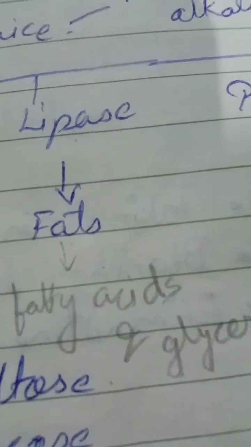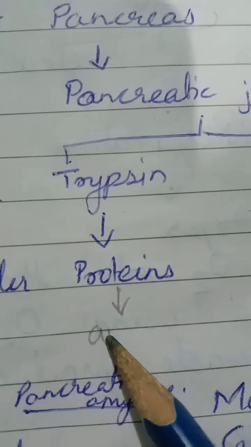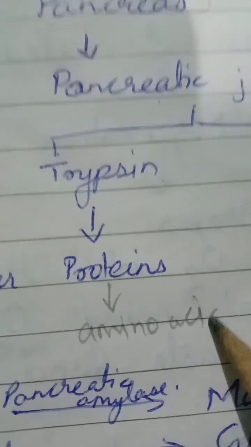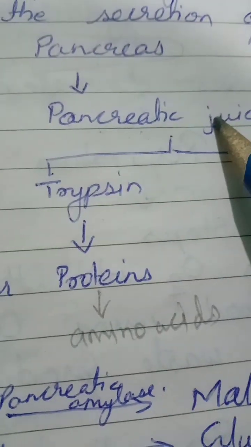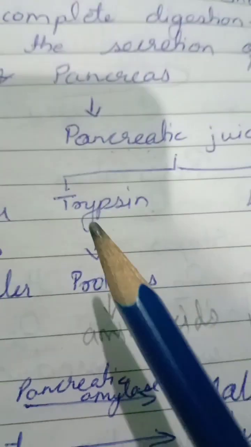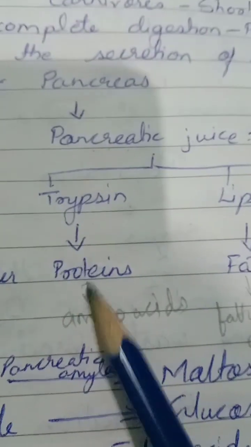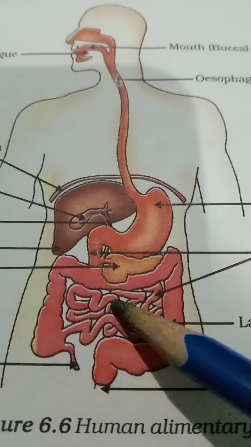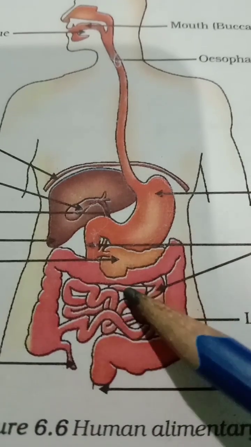Remember all these things, which are very important for your exams. Trypsin digests protein and converts proteins into amino acids. So one very important thing is that the pancreas gives the secretion pancreatic juice into the duodenum, and this juice consists of three enzymes: trypsin, lipase and pancreatic amylase, which digest proteins, fats and carbohydrates. That means in the small intestine, complete digestion of fat, starch and proteins is going on.